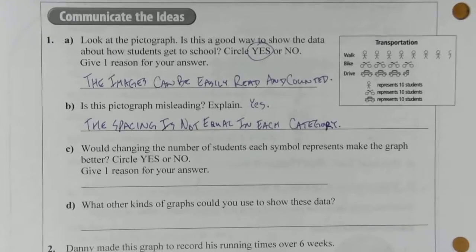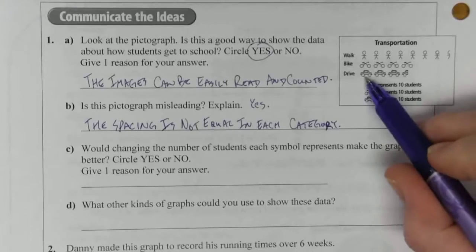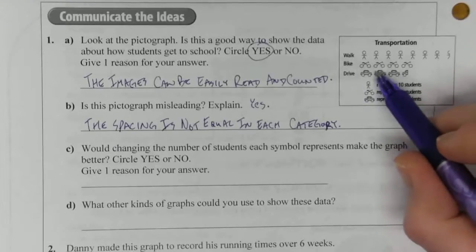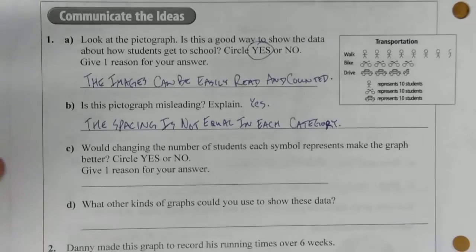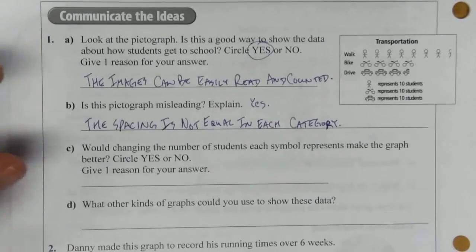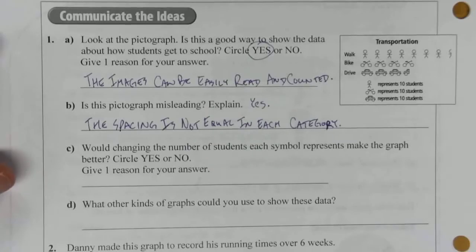They're approximately the same size symbols at least, although the cars and the bikes are more horizontal. The stick figure is more vertical, but they are about the same size. It's just a spacing issue.